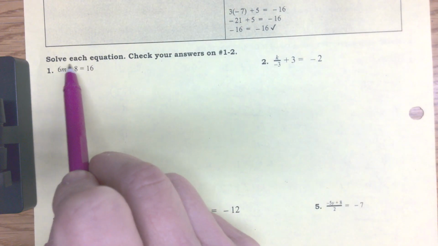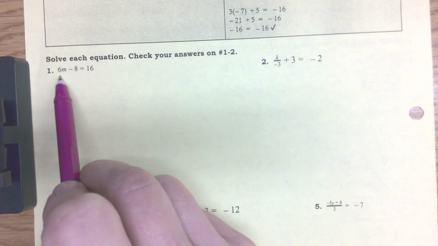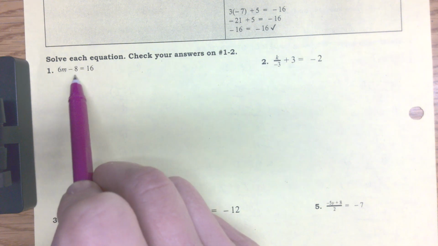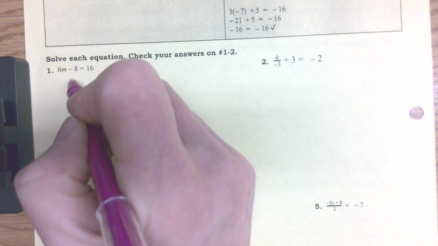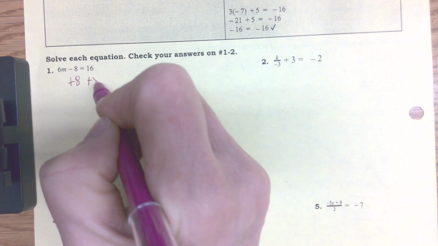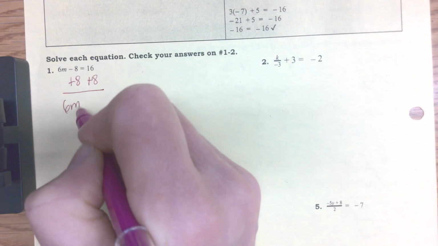Here, in the order of operations, the last thing I would do is add or subtract, and so that's the first thing I'm going to do when I work backwards is undo the subtraction by doing the opposite operation.